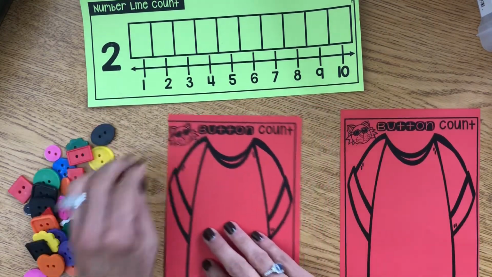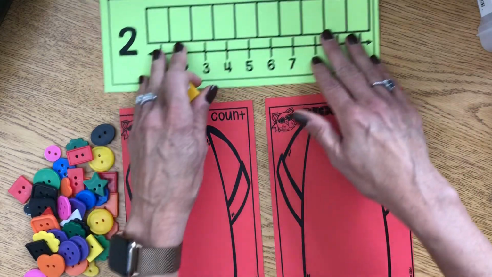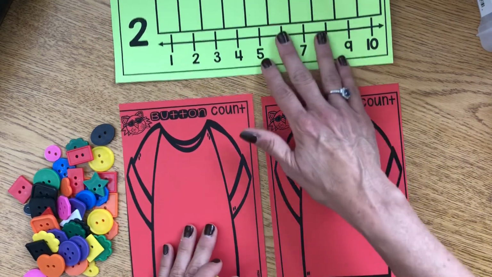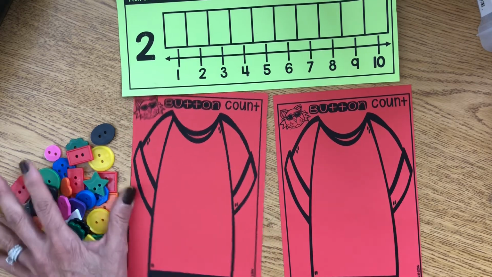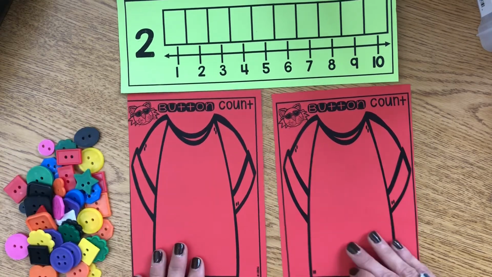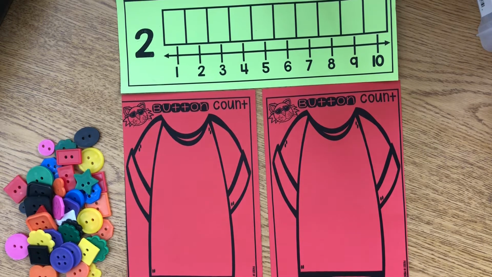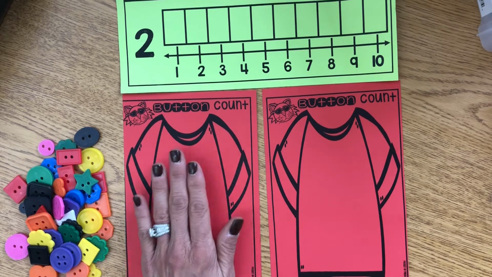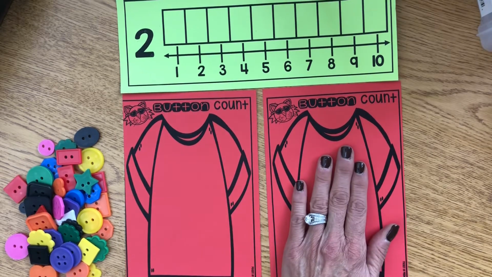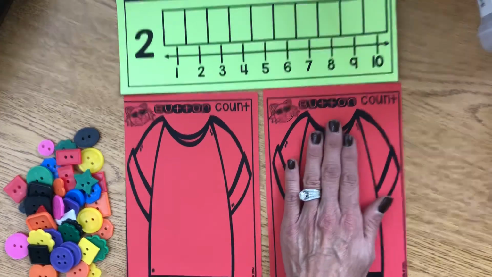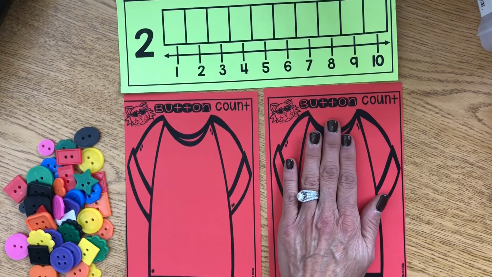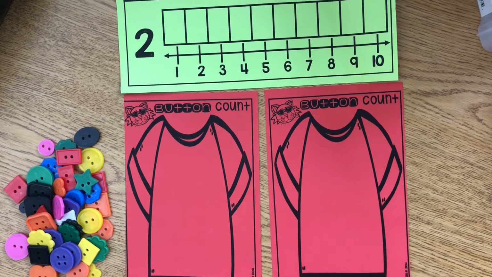So you need your 2 shirts to play the game. So you're going to put your number line at the top. You're going to put your 2 shirts, and you're going to put some buttons off to the side. Now you're going to decide with whoever's playing with you. It could be a sister, a brother, a mom, or dad. You're going to decide which shirt is yours and which shirt is mom or dad's, or your sister or brother's. So this is going to be my shirt, and this is going to be my friend's shirt. Okay, friends? So watch how you play the game.